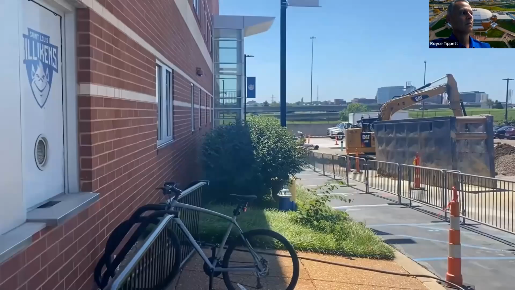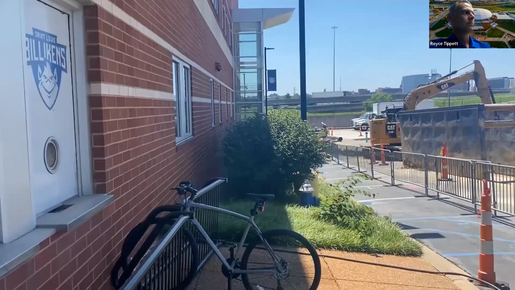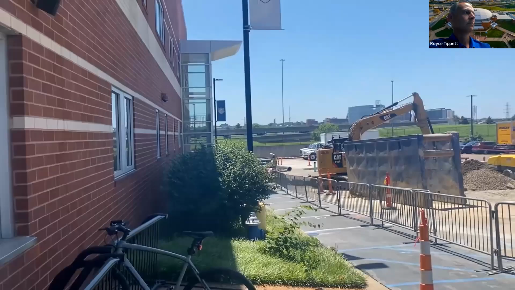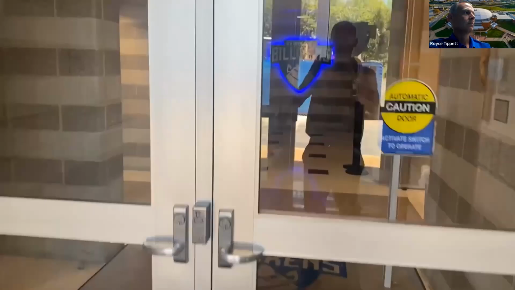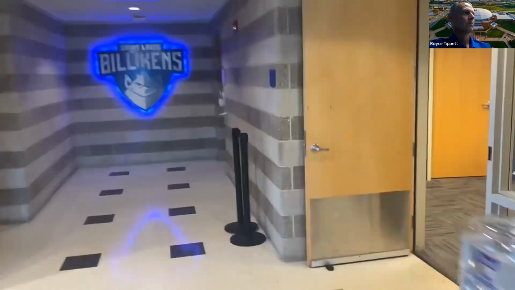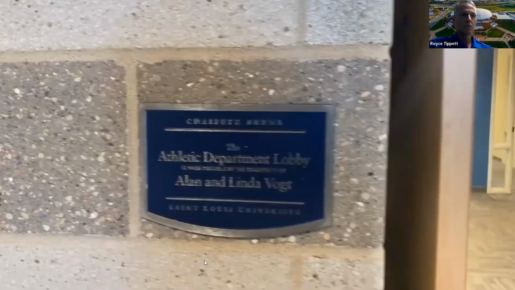The door down there may become in use, so that's a pathway to another door. If this one ever gets shut off because they're taking out a stairwell, you might have to go that way. We'll make sure your key cards open that door as well when the time comes. We'll go through these double doors and come into the athletic department lobby.